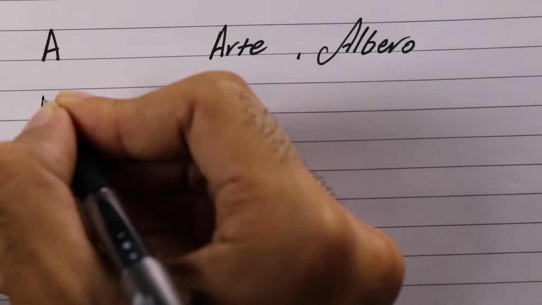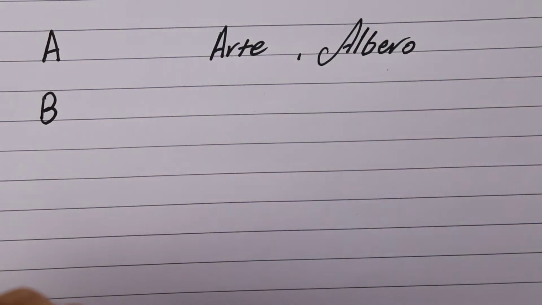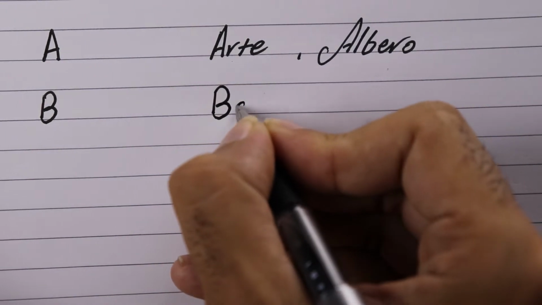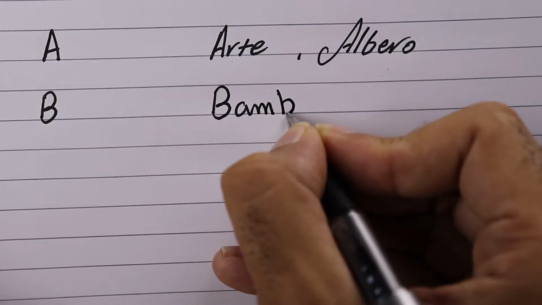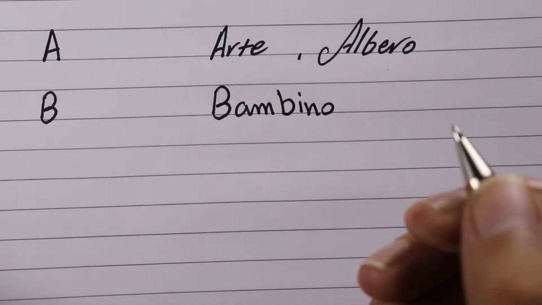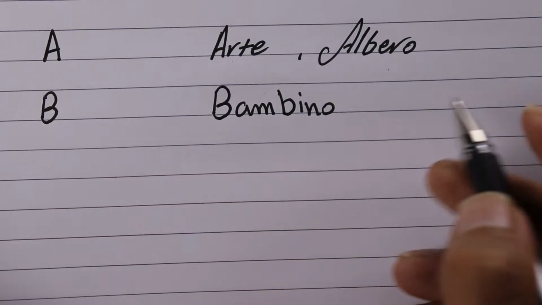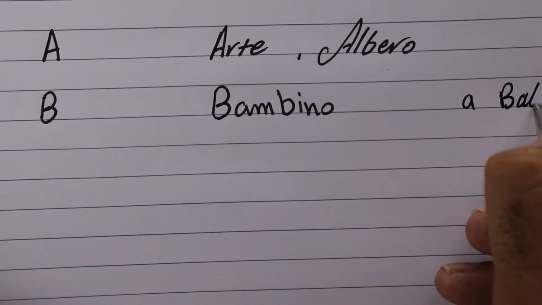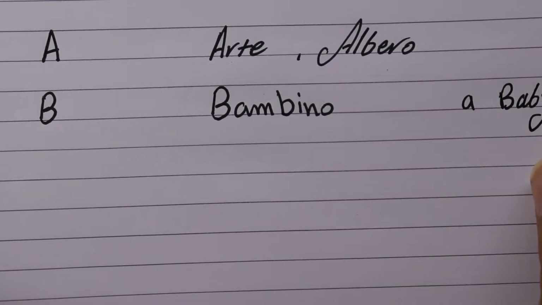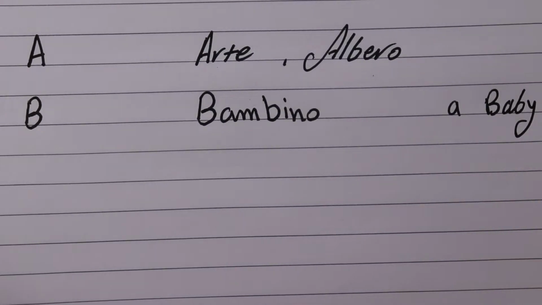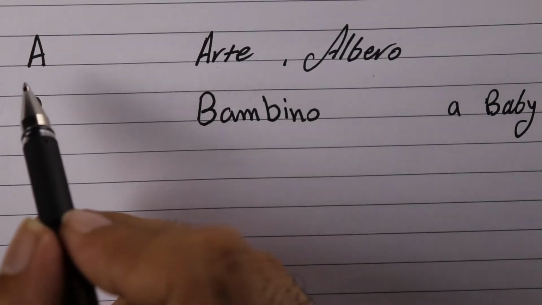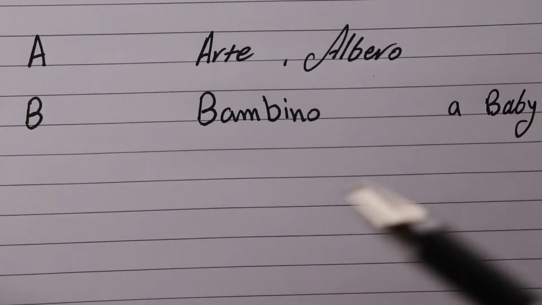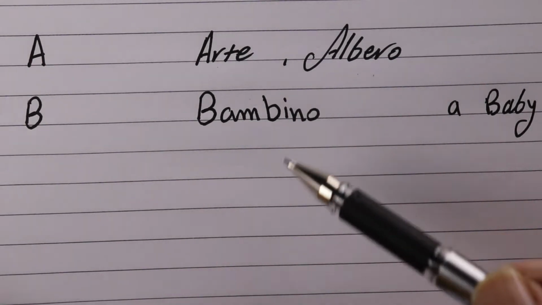Next one. B, B for bambino, a baby. A, arte, A, albero, B, bambino.